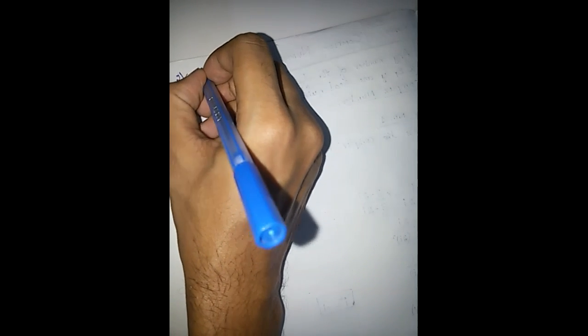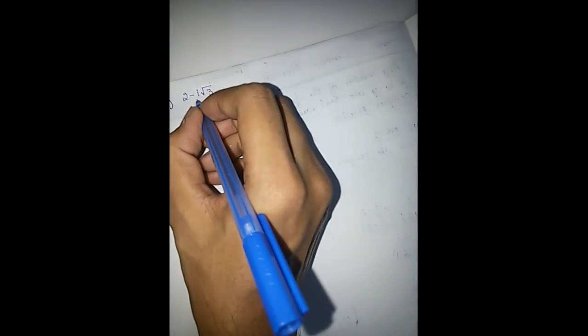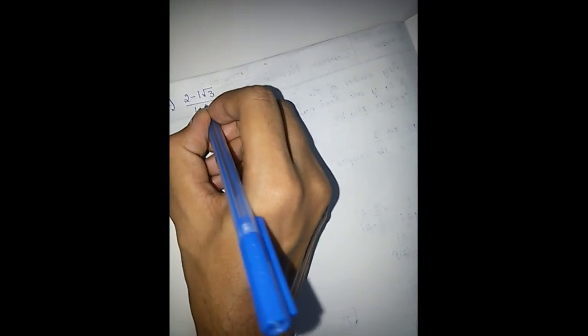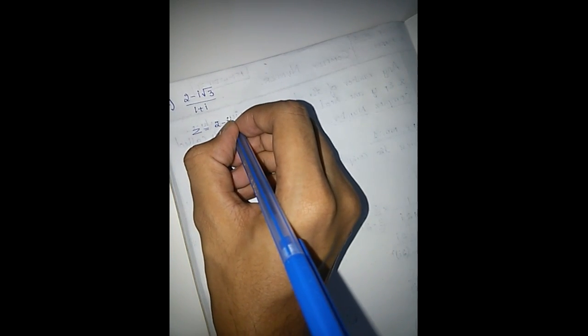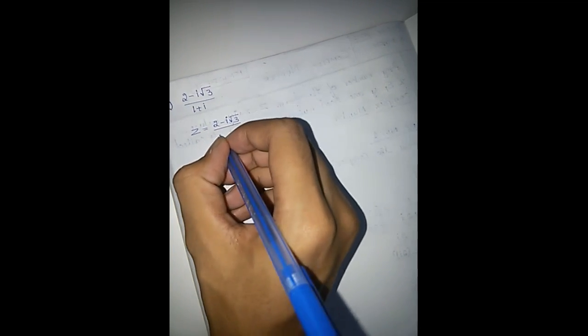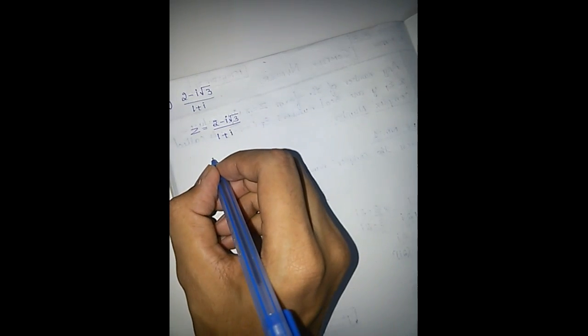Let us solve this: 2 minus i into root 3 divided by 1 plus i. Let z be equal to 2 minus i into root 3 divided by 1 plus i.